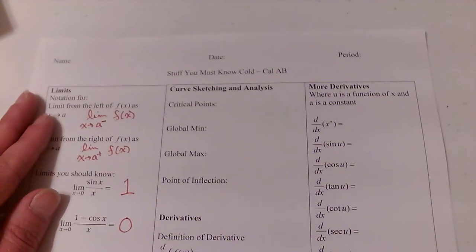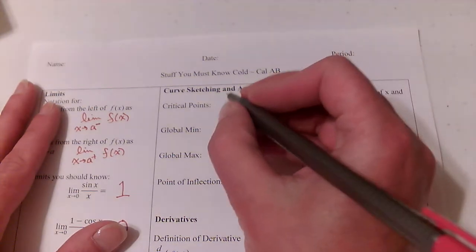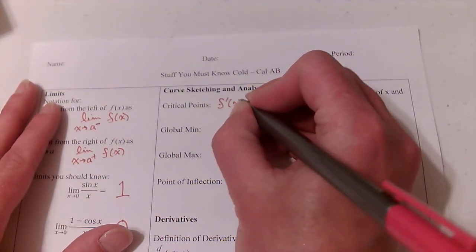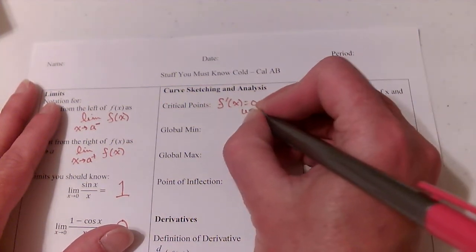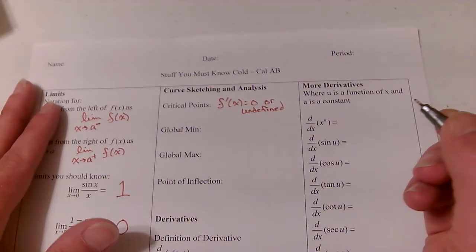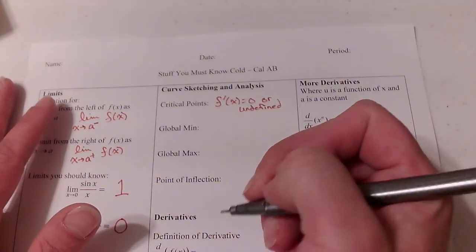All right. Critical points. Critical points occur when f prime is 0 or undefined. Now, just being a critical point is not enough to know if it's a min or a max.